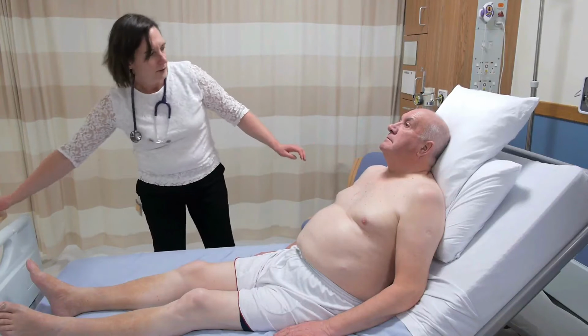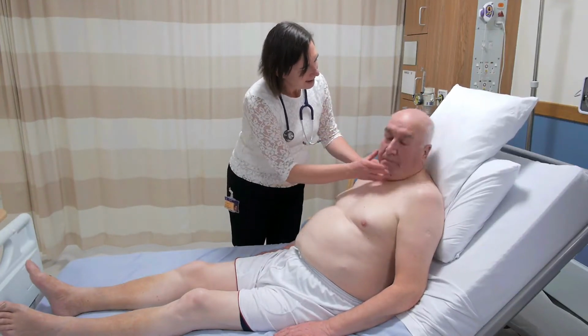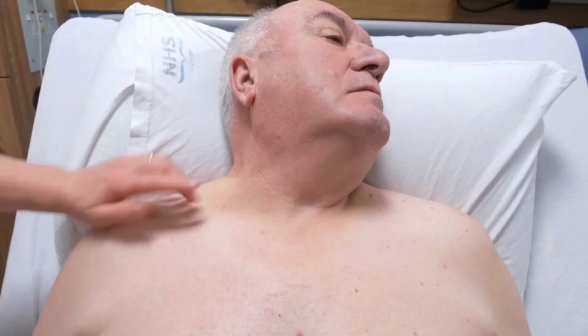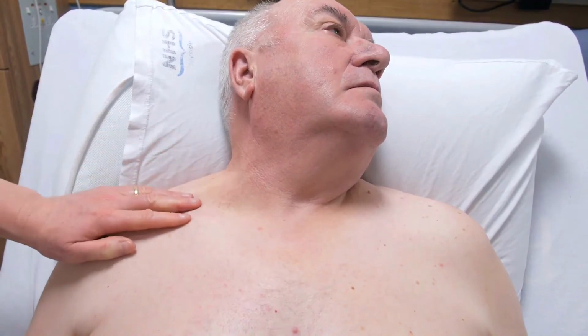Look in the mouth for any signs of glossitis or ulcers. Check that the trachea is central. Move the head to the side and check if the JVP is elevated.